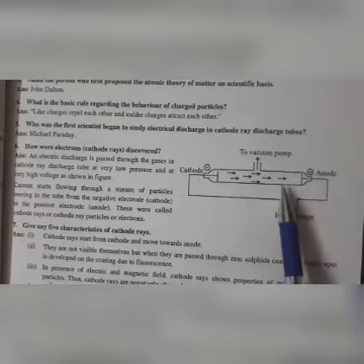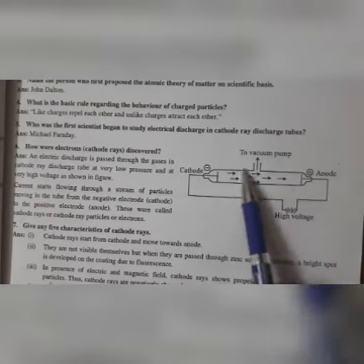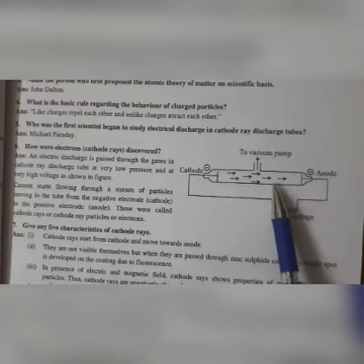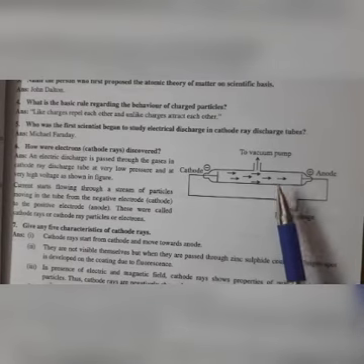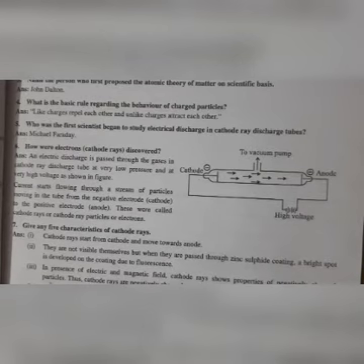And these electrons or cathode rays do not depend upon the nature of the gas. Irrespective of whichever gas is taken in this cathode ray discharge tube, these rays pass from cathode to anode.